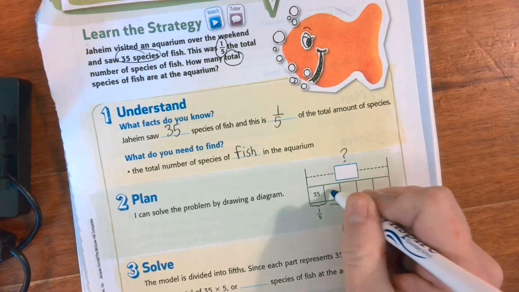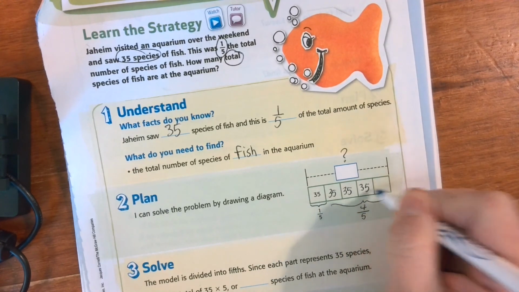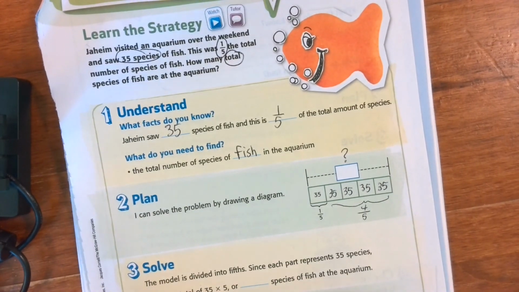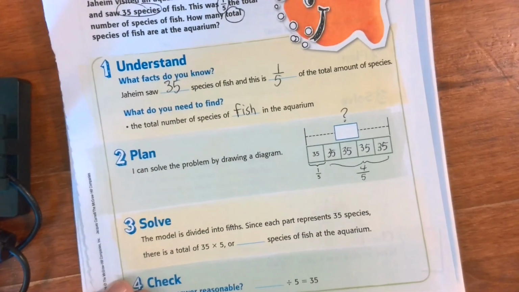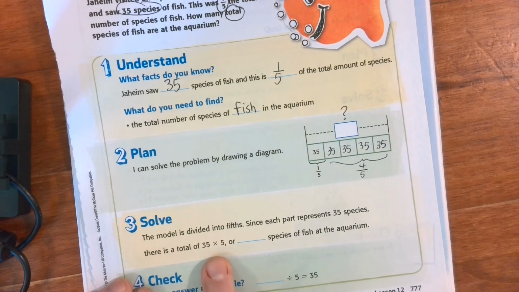Well, to find it, I would need to put my numbers in each fifth of my tape diagram. So to solve it, I would use what operation? Multiplication, 35 times 5.